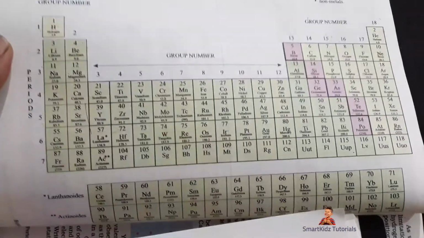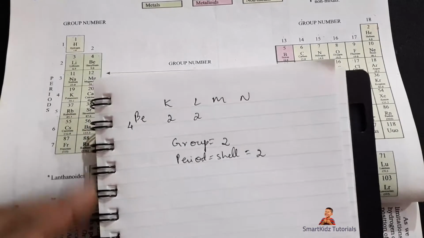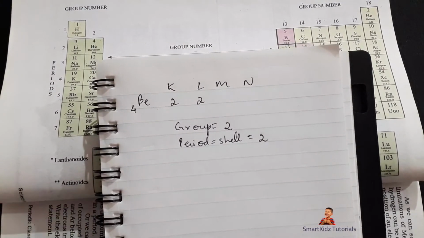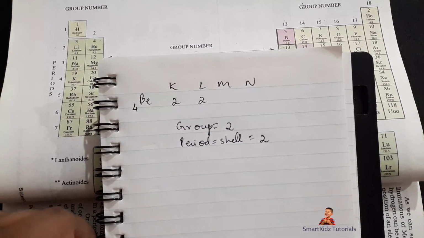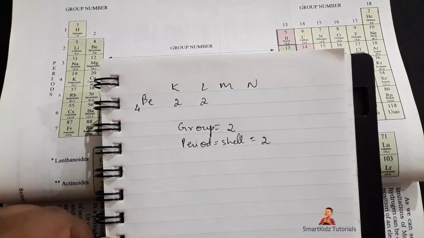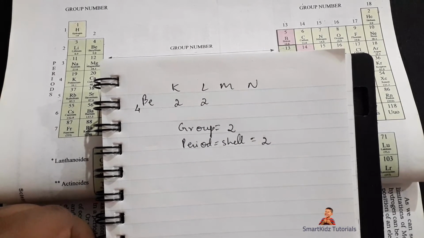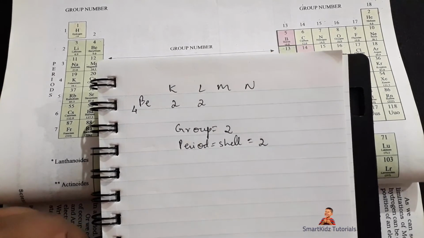Lithium I have not taken, so I will take only a few examples so you will get an idea about how this works, and the ones which I won't be doing, you can try out for yourself.